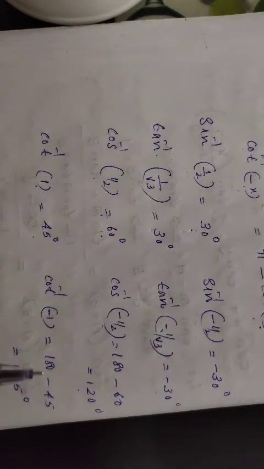Which are the functions? Cos, sec and cot. Sine, cosec and tan, the answer is direct negative. But cos, sec and cot, the answer is 180 minus. Learn these two properties by heart and you can do the first exercise 2.1. Do the exercise 2.1 and submit today itself.